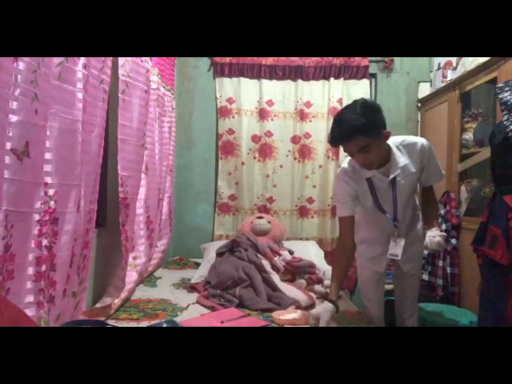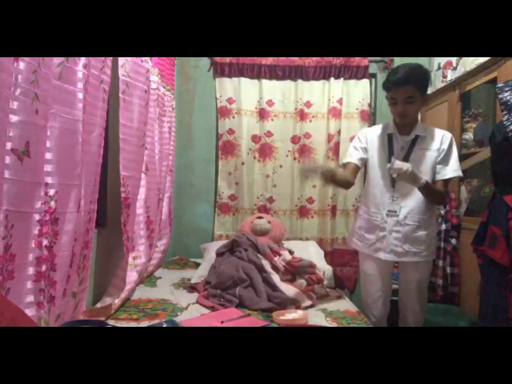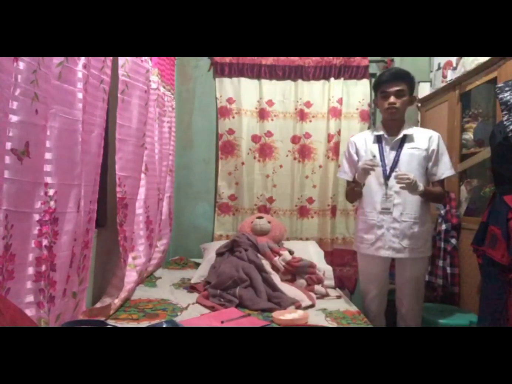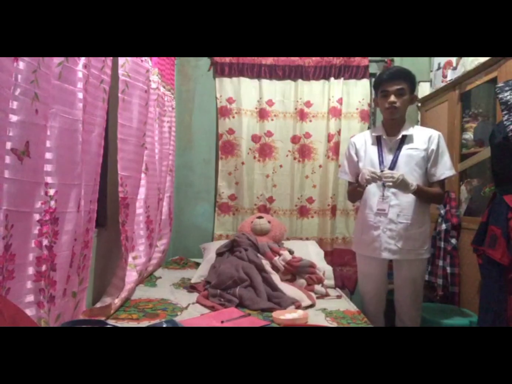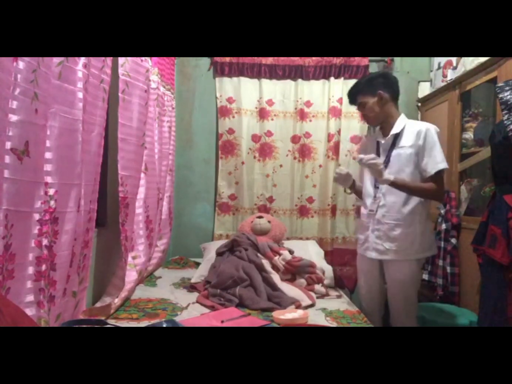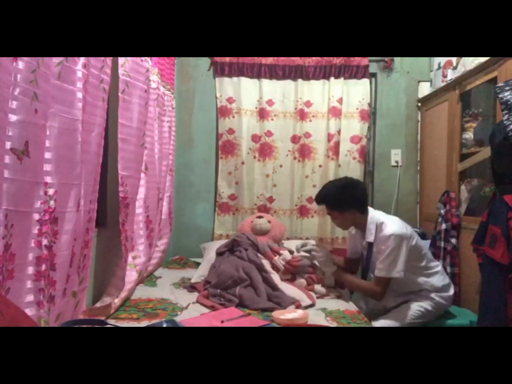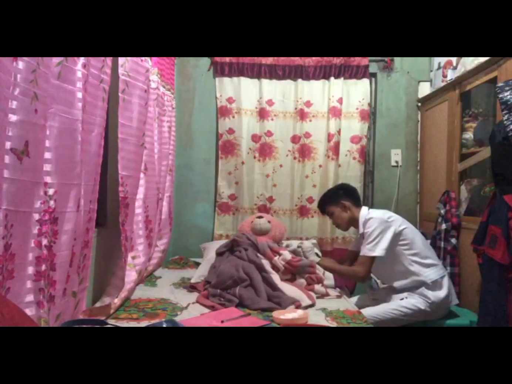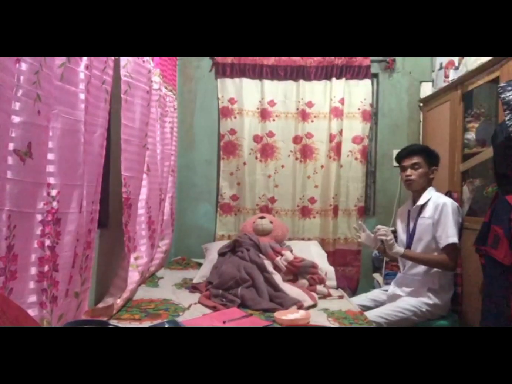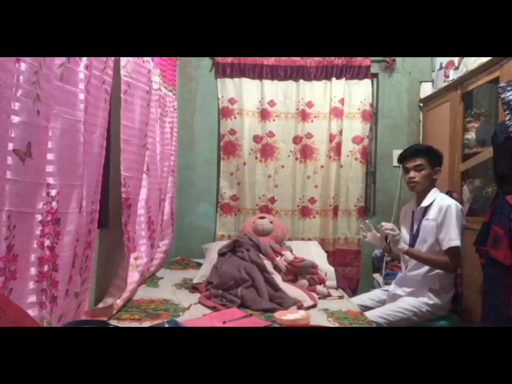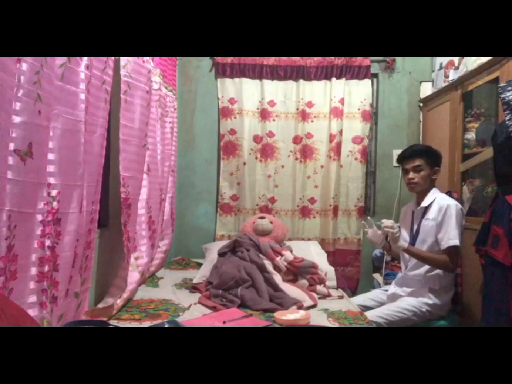So we're going to get our syringe and uncap the syringe, and then hold the syringe using our dominant hand like a dart, and then using the Z-track method, we are going to advance the needle into the patient's skin. We are going to advance the needle at a 90-degree angle.